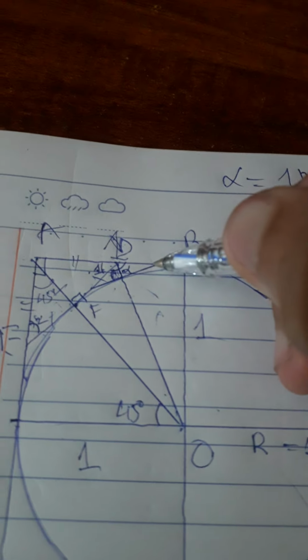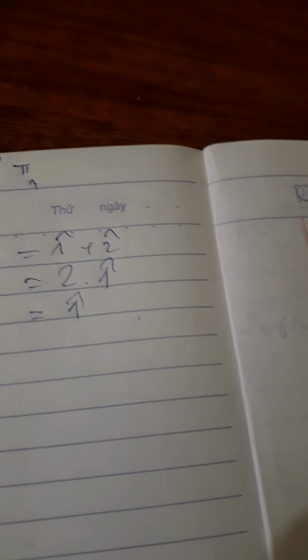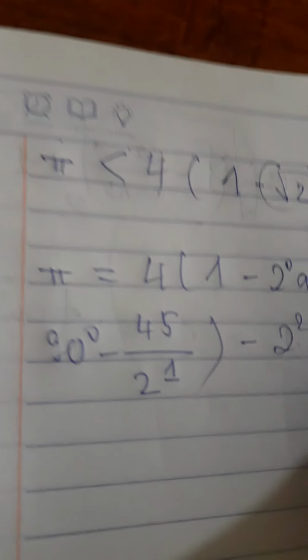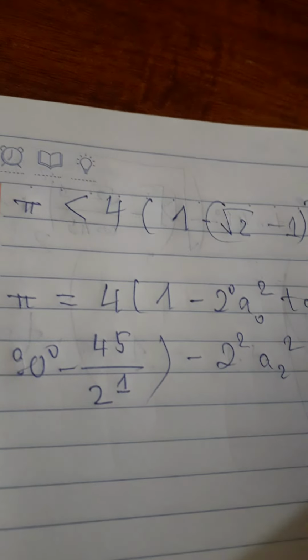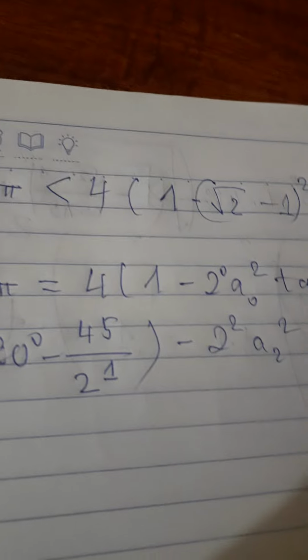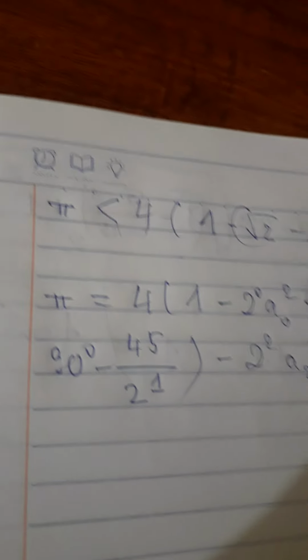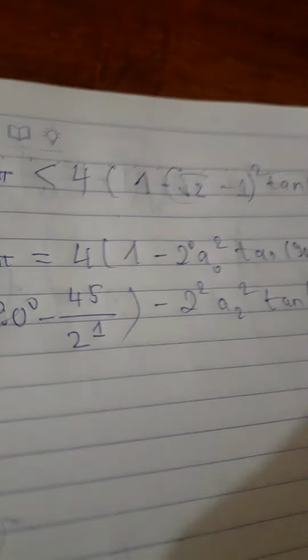And because there are 2 right triangles here, we need to put 2 to the power of 1. You see why I put 1 here? Easier to remember as well. And then we keep dividing. We're going to keep doing that. Wow, beautiful handwriting. Right, and so we're going to subtract 2 to the power 2 because there are now 4 of that. 2 to the power 2 multiplied by A2 square times the tangent of 90 degrees subtract 45 by 2 to the power 2. And you can pretty much see where the formula is going.